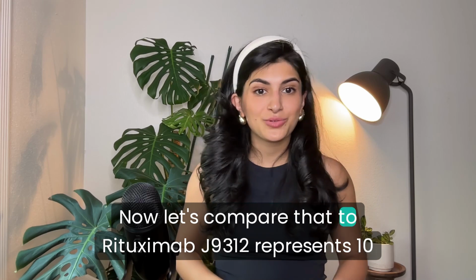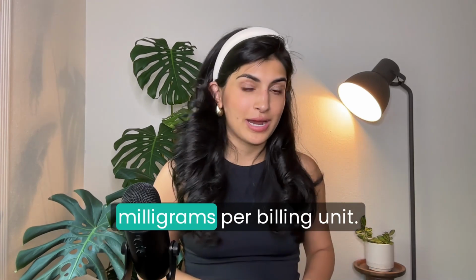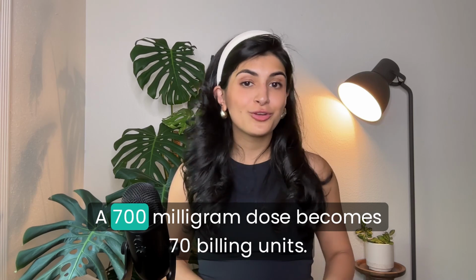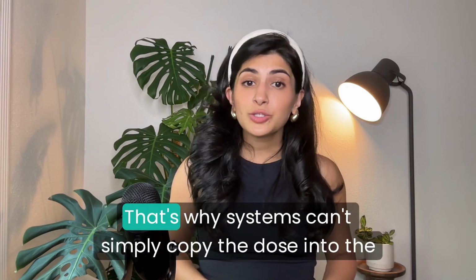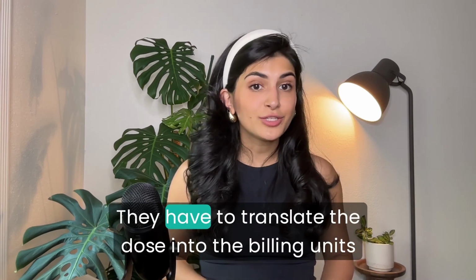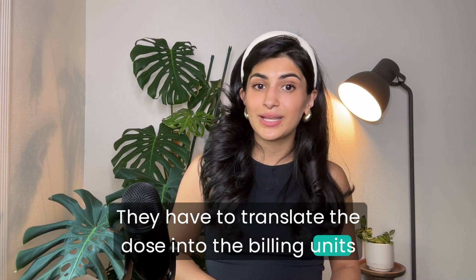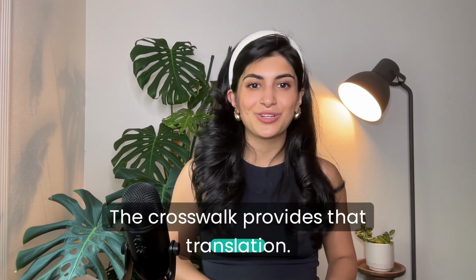Now let's compare that to rituximab. J9312 represents 10 milligrams per billing unit. A 700 milligram dose becomes 70 billing units. That's why systems can't simply copy the dose into the claim. They have to translate the dose into the billing units defined by the HCPCS code. The crosswalk provides that translation.